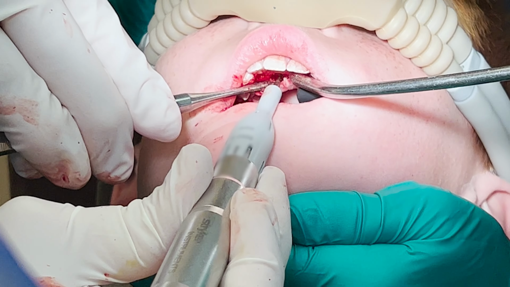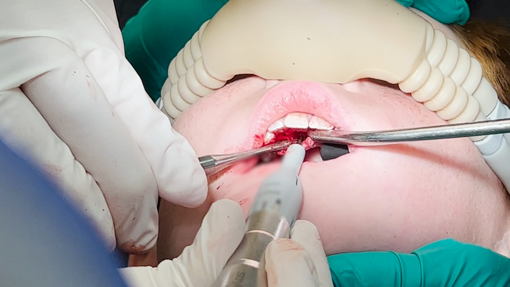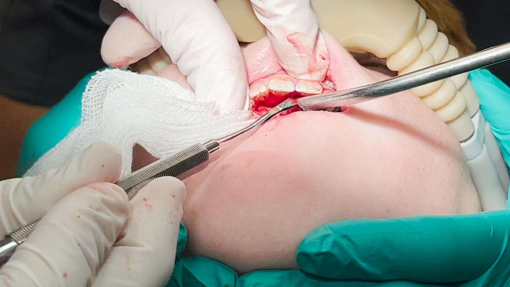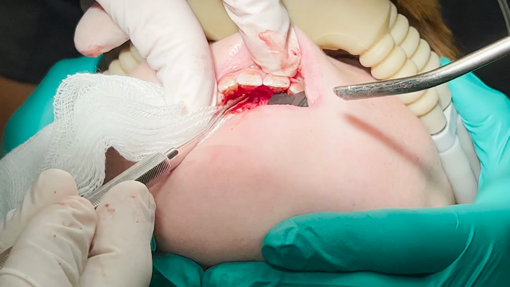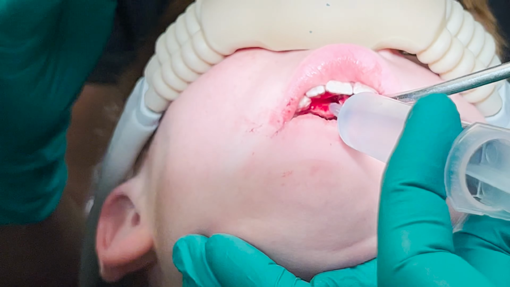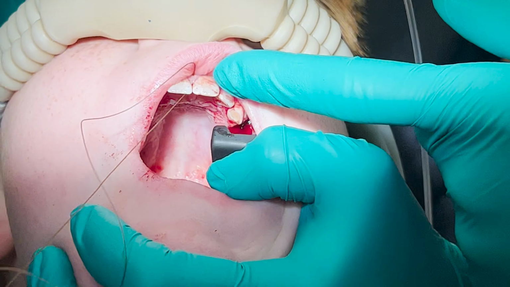Now that the supernumerary tooth is out, I'm going to use the burr to smooth off the edges and a bone file as well. And then once I'm happy, I'm going to irrigate it very thoroughly. Finally, I'm going to close this with interproximal sutures.